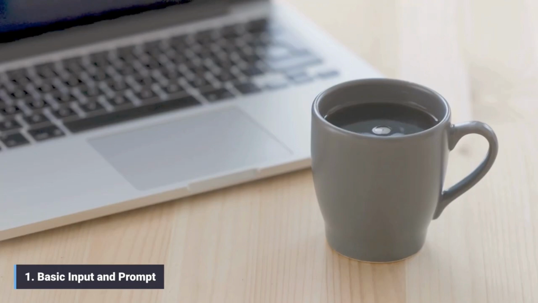1. Basic input and prompt. The input function takes one optional argument, the prompt string. This string is displayed to the user before the program pauses, telling the user what to enter.